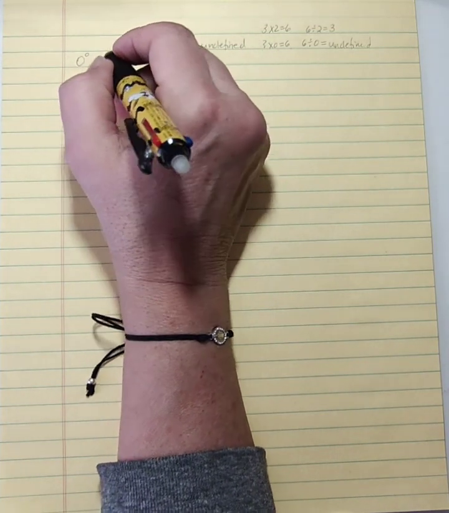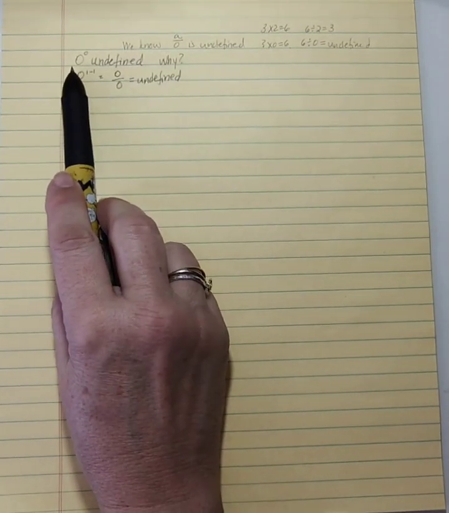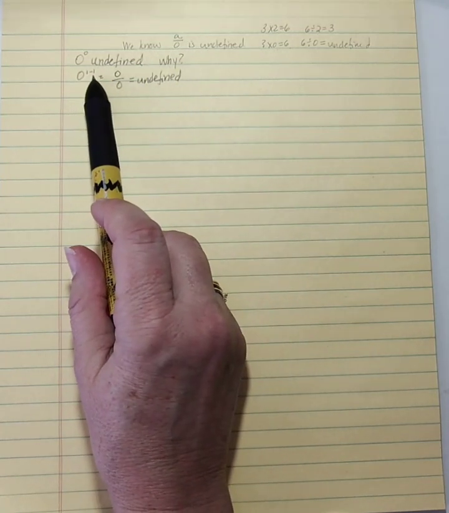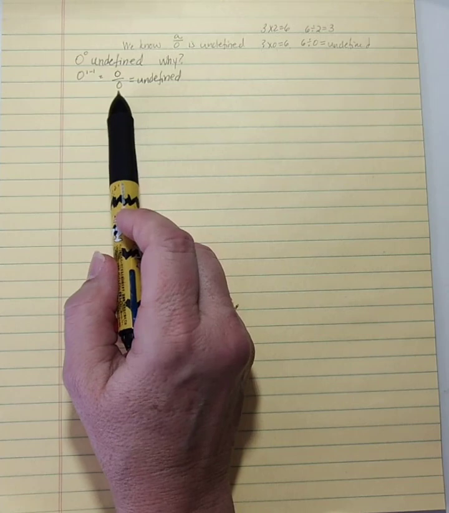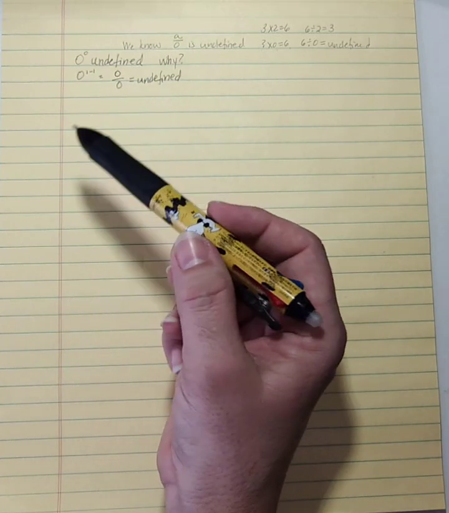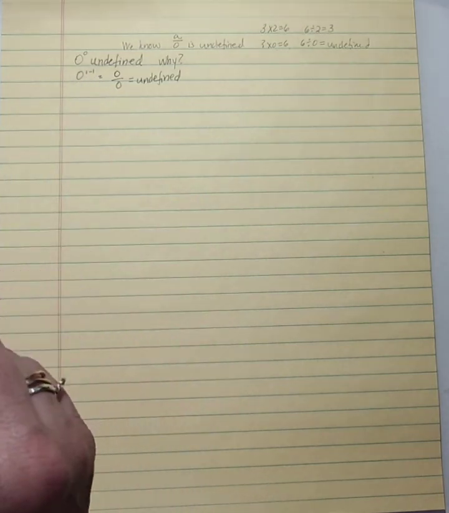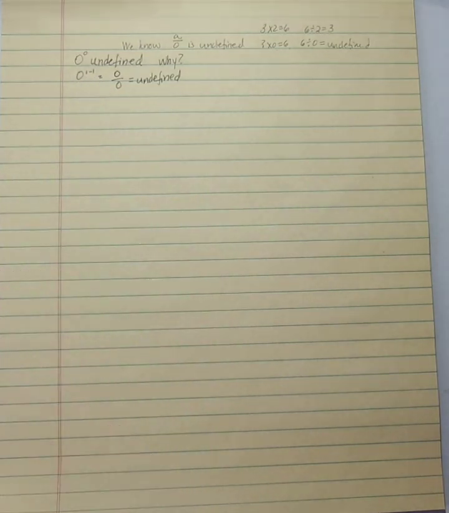We define it as undefined. Why? If I look at 0 to the 1 minus 1, that'd be like saying 0 over 0, which we know is undefined. So we classify 0 taken to the 0 power as undefined.